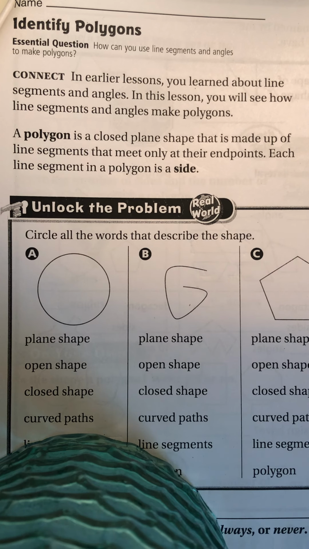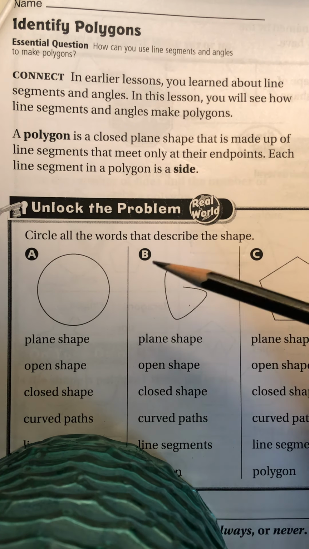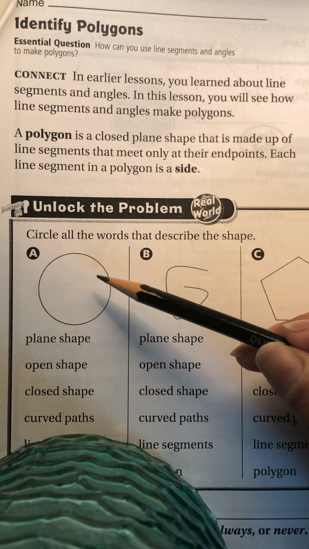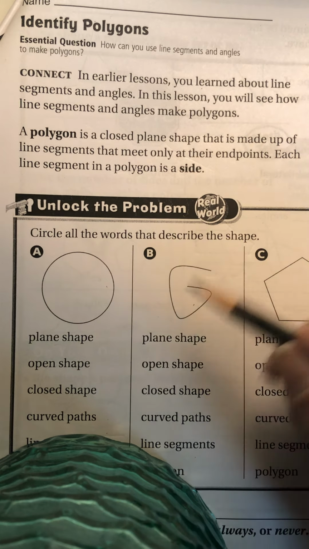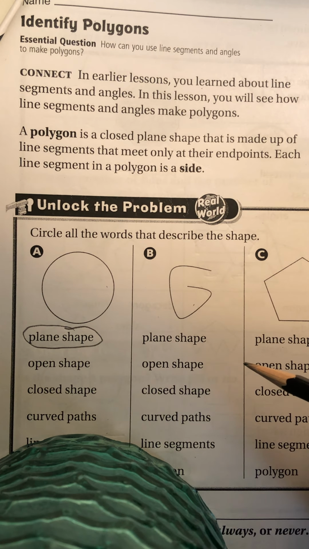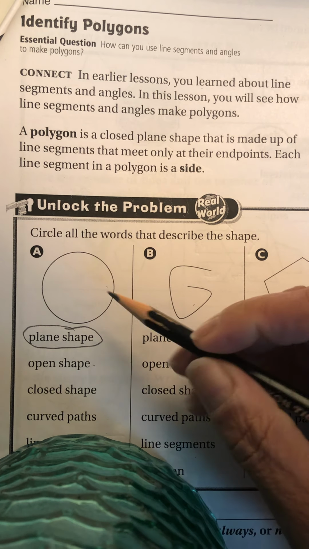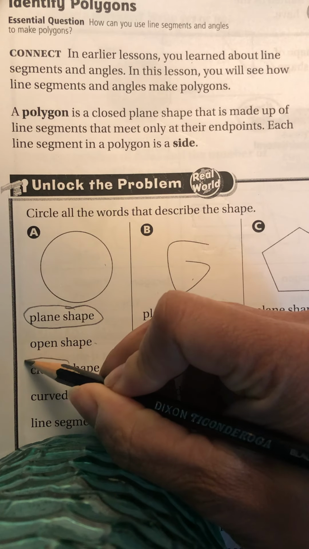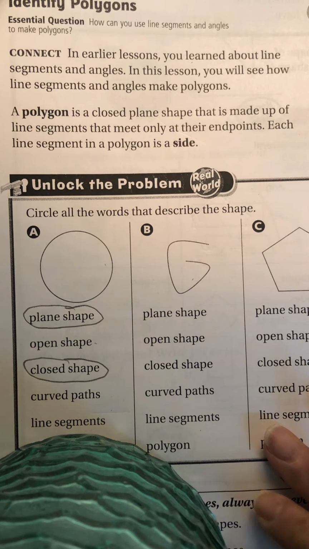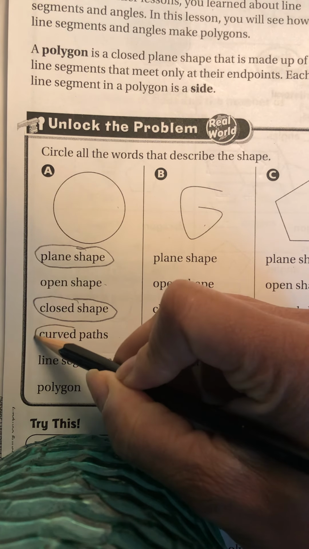Unlock the problem. It says circle all the words that describe the shape. So now we're looking at the first shape in letter A. It's a circle. Is it a plane shape? Is it flat? Yes. So you should circle. Is it open? No. So we're not going to circle. Is it closed? Yes, it is closed. Does it have curved paths? Yes, it does.